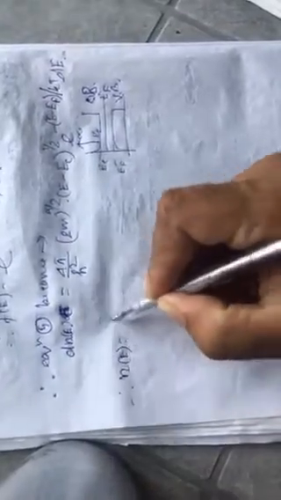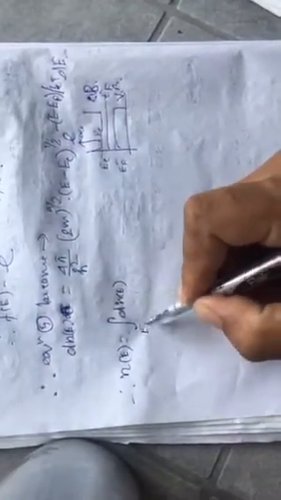We need to integrate from here to above, so it is EC to infinity. Therefore our n will be equal to the integral of dN from EC to infinity.